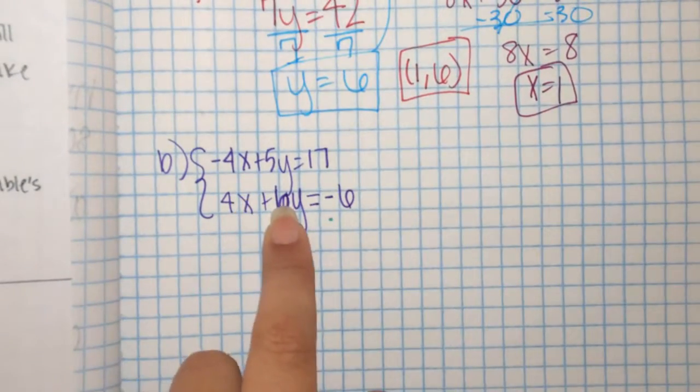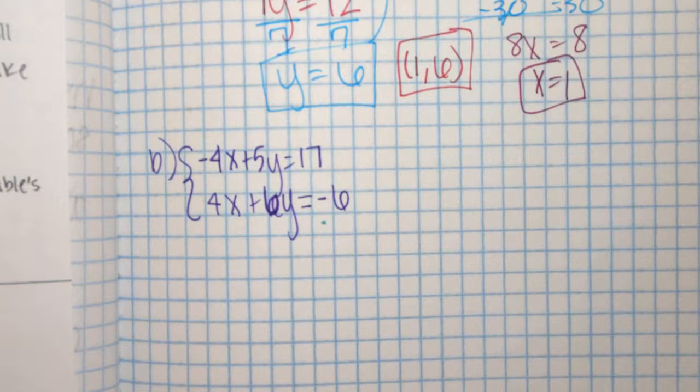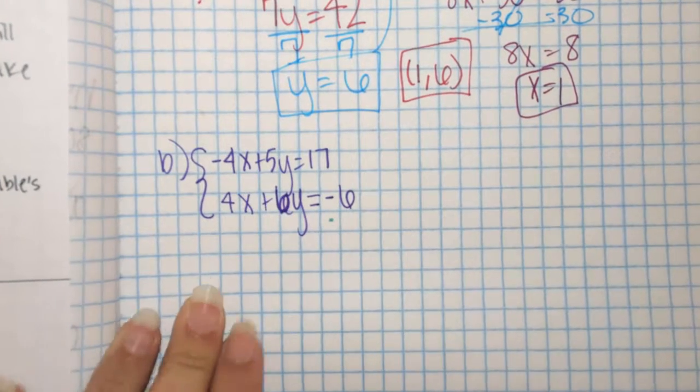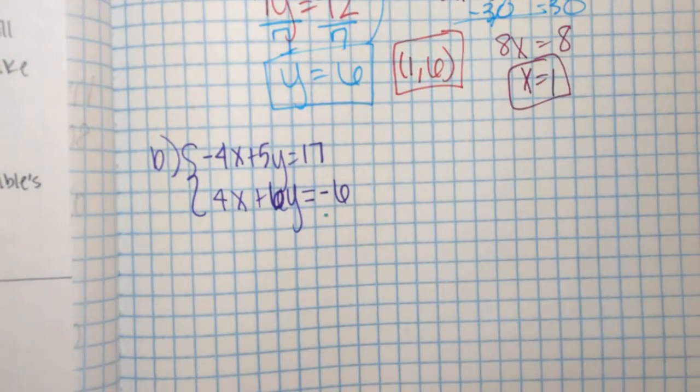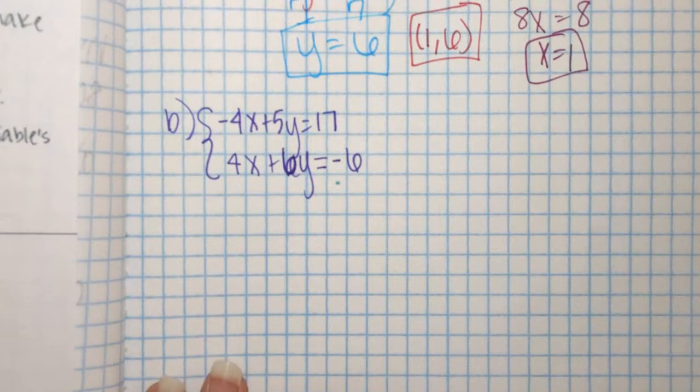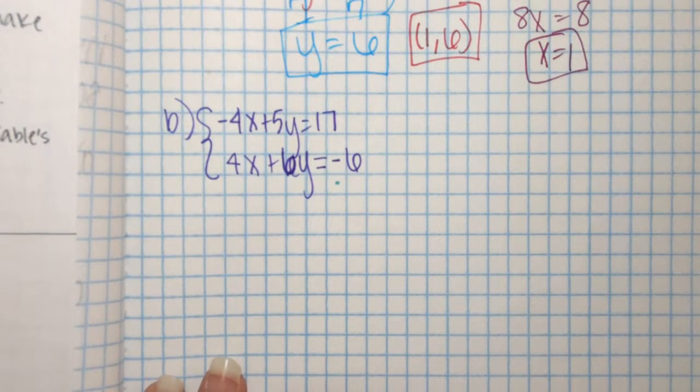Alright, that's 4x plus 6y equals negative 6. Sorry, I got excited when I was writing. I literally say the same thing like 6 times a class period. Every period of the day. It's not just y'all, don't worry.